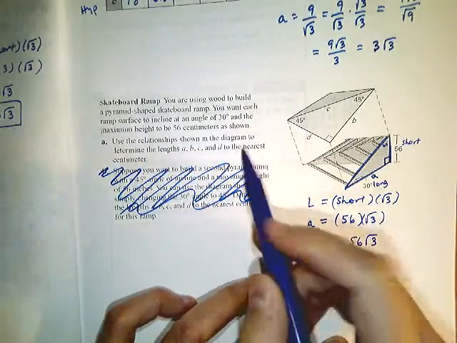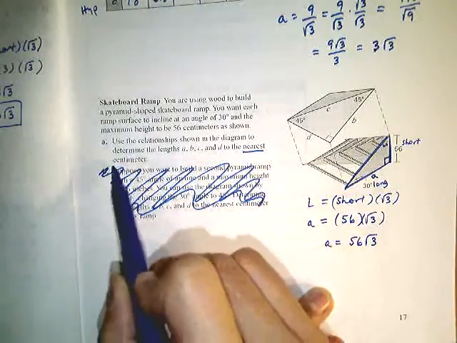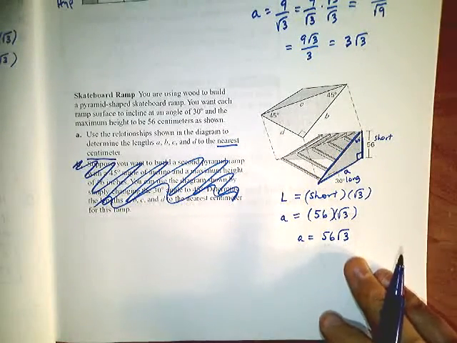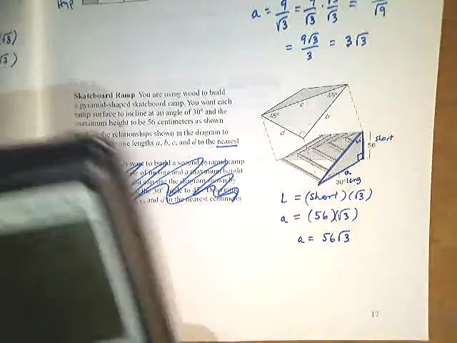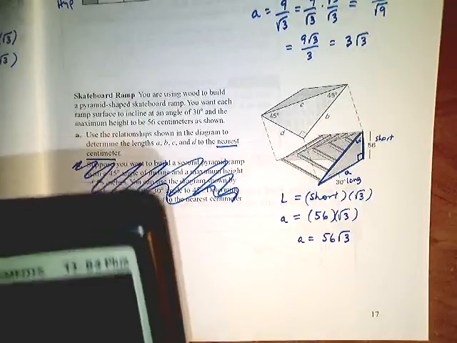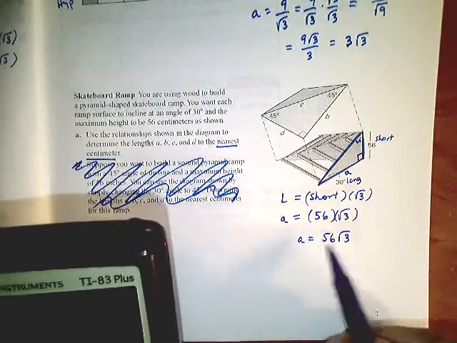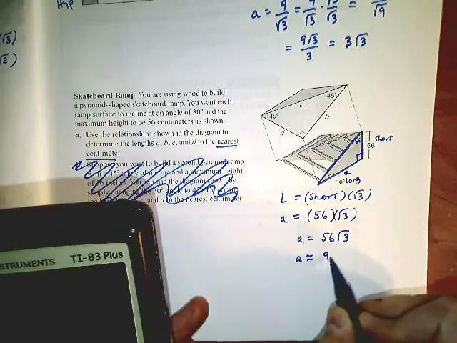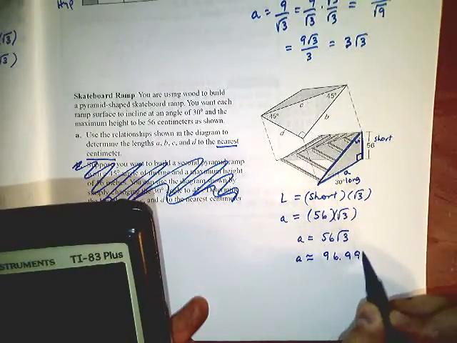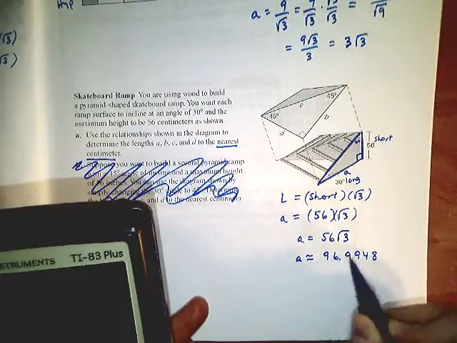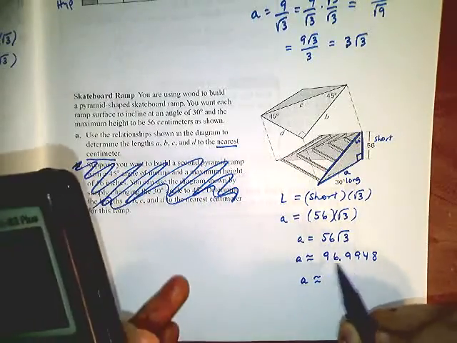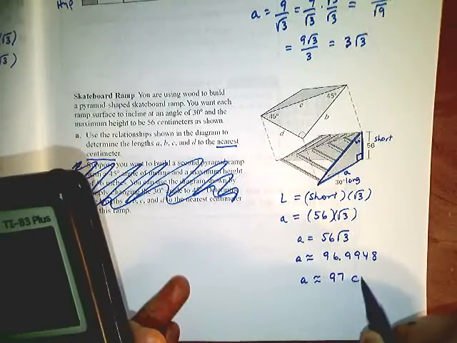Now, they do want us to write it in centimeters, and they want us to round off to the nearest centimeter, so that means I'm going to have to get my calculator out here, and I'm going to multiply 56 times the square root of 3. You might want to find the square root of 3 first and then multiply that decimal by 56. Anyway, I get approximately 96.9948 and so on centimeters. So that means to the nearest centimeter, that would be 97.